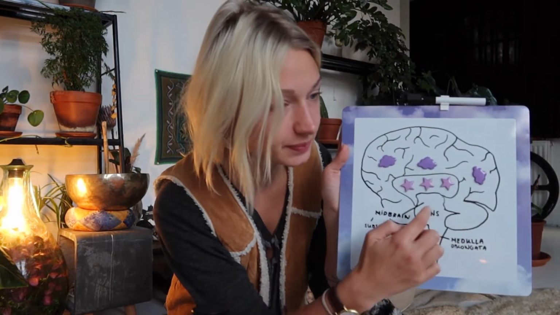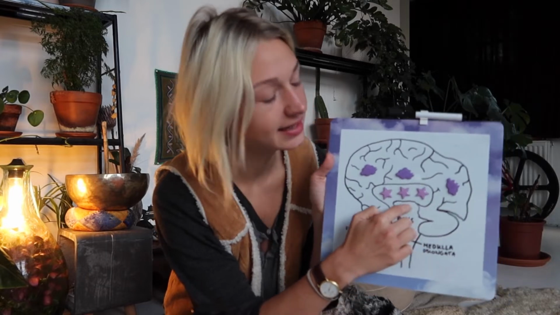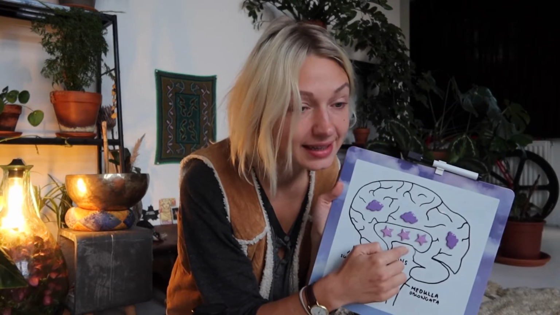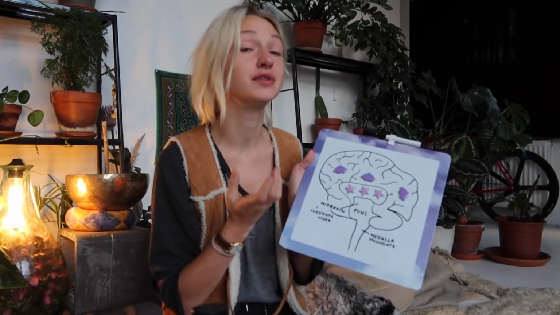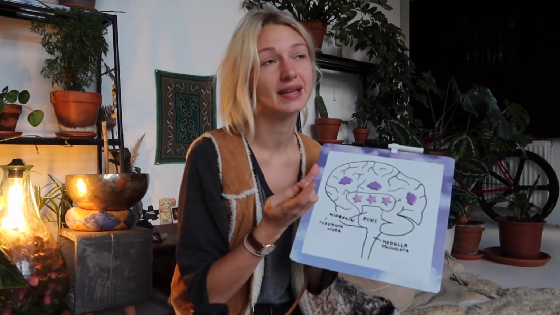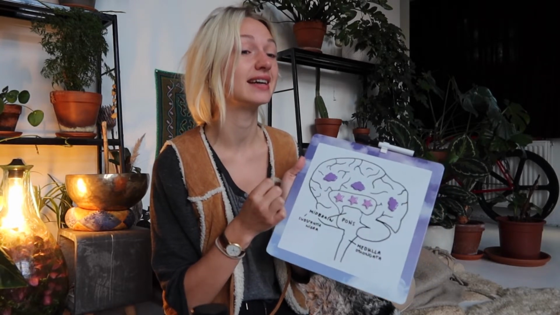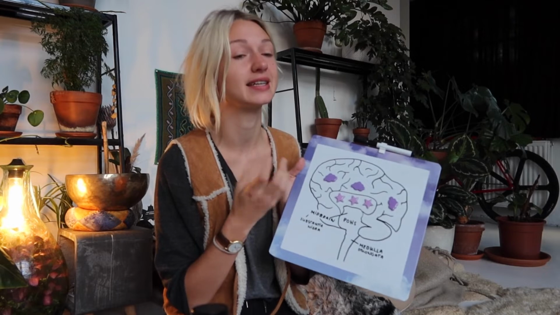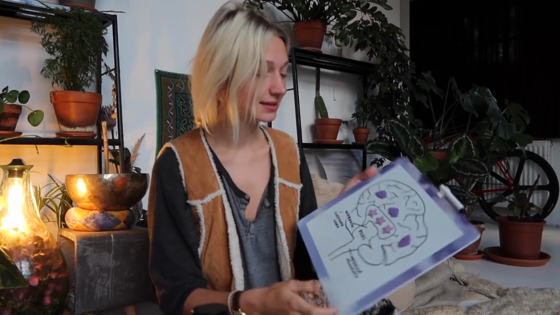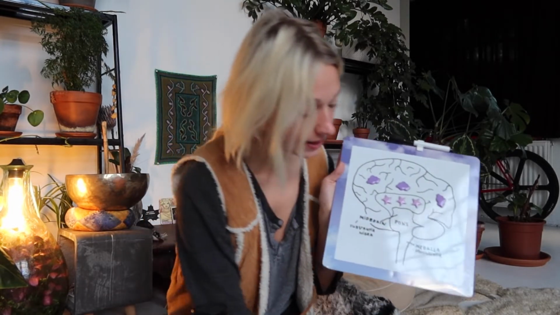Also a very interesting thing about the midbrain, which is right here in the center, is that it has a part called the substantia nigra. The substantia nigra is very important in the creation of dopamine and melatonin, actually. When people have Parkinson's disease, for example, they see that the nerve bundles here aren't producing as many nerves anymore. They're quite damaged. So over time, movement becomes way more difficult, right?